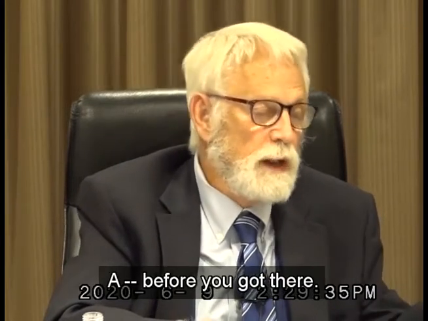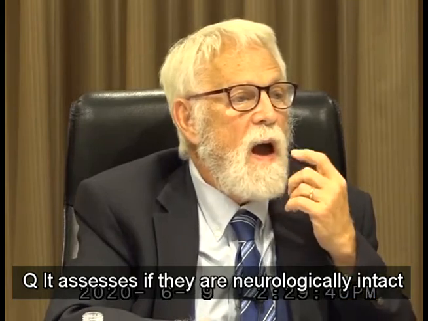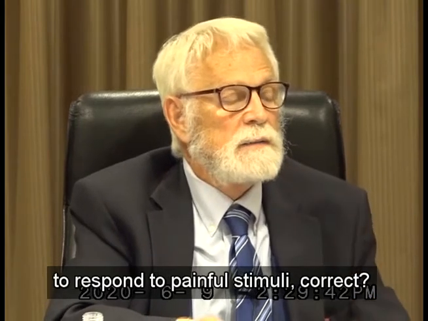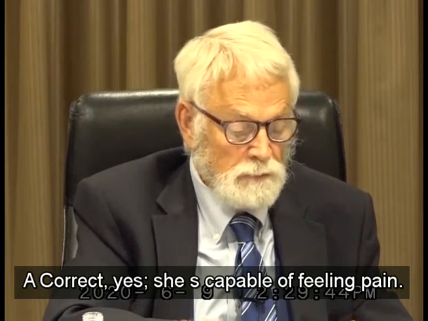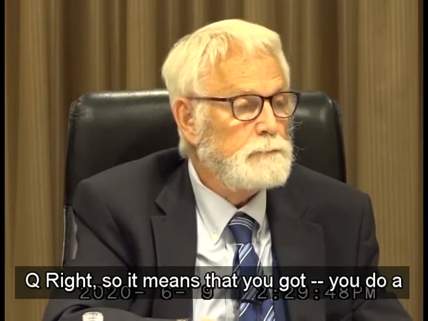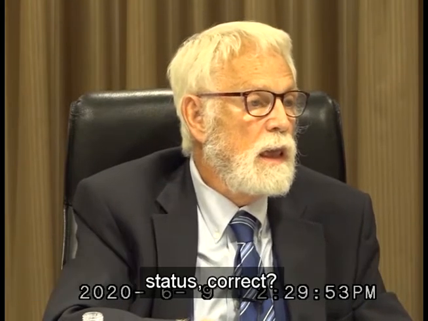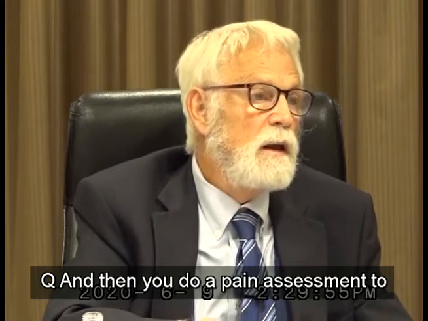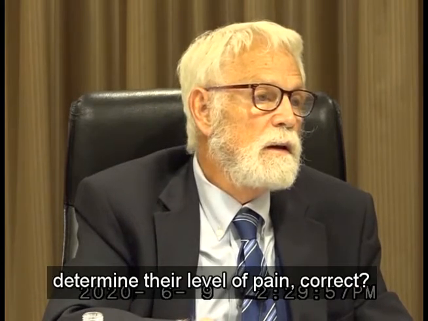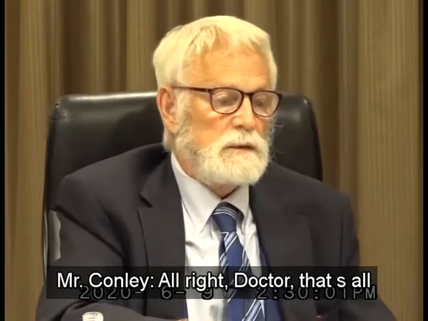It assesses if they are neurologically intact to respond to painful stimuli, correct? Yes. She's capable of feeling pain. That's what it means. So you do a neurological assessment to determine their neurological status, correct? Correct. And then you do a pain assessment to determine their level of pain, correct? Yes.